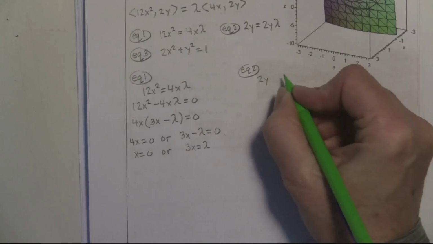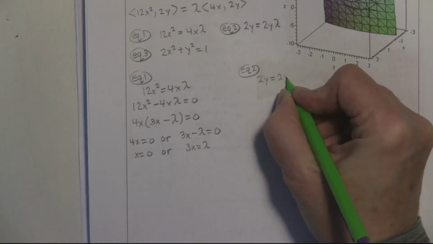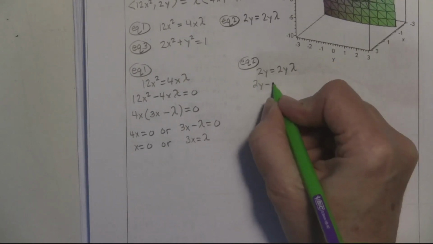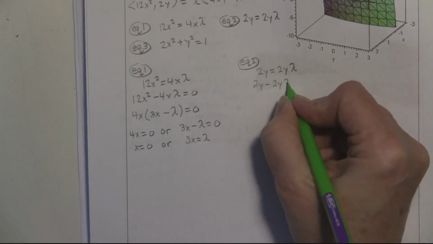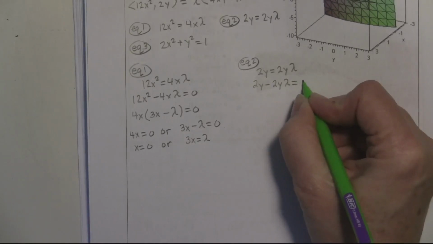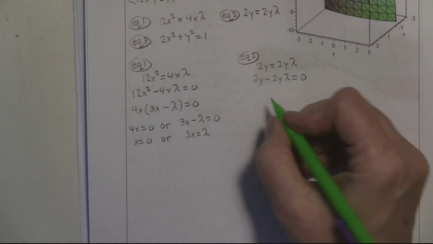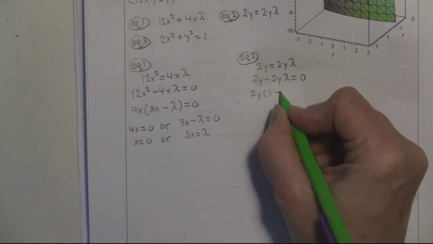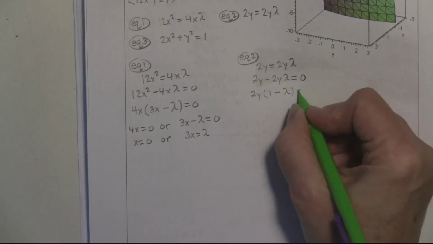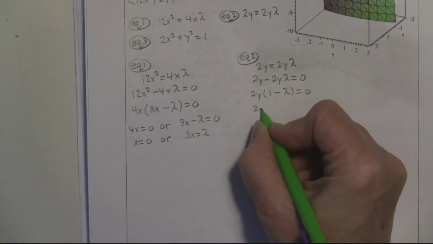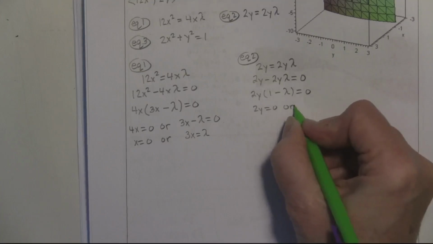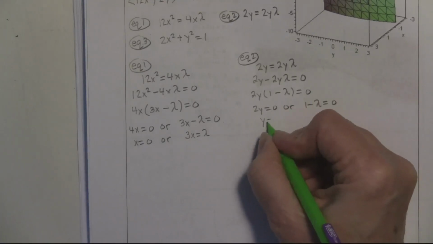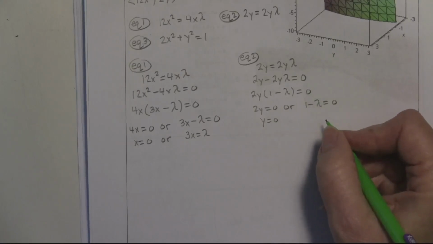There was a point when I even had a tear or two, if I'm honest, over thinking that I'm not able to solve these things. And then I got where I could fish around on them a little bit and got used to a little bit of stuff. So this is 2y equals 0, or 1 minus lambda equals 0. So this is y equals 0, or lambda equals 1.